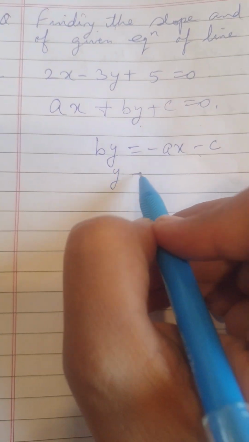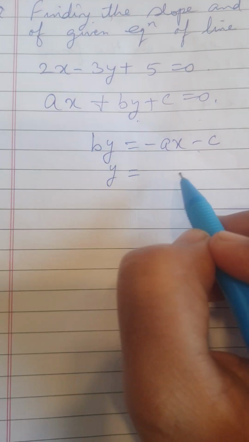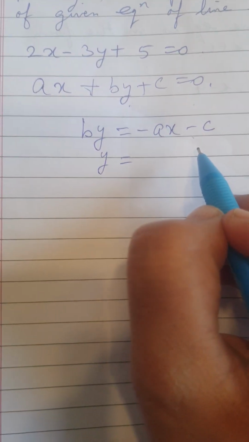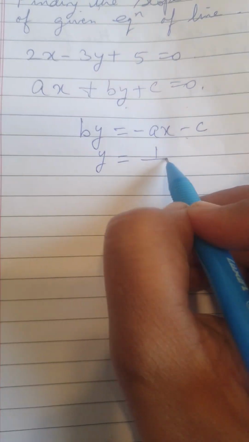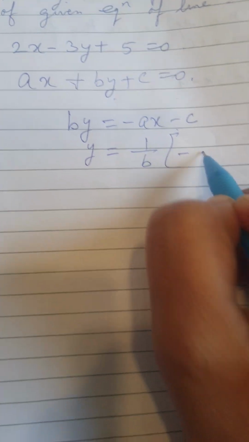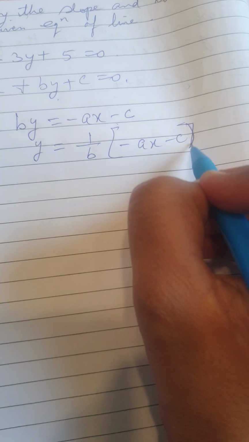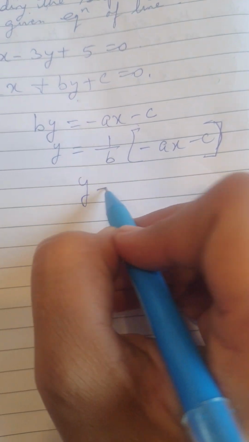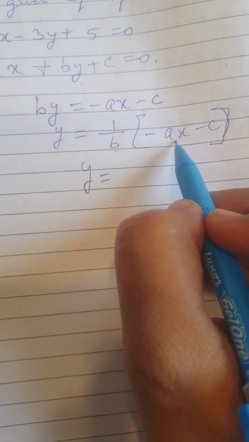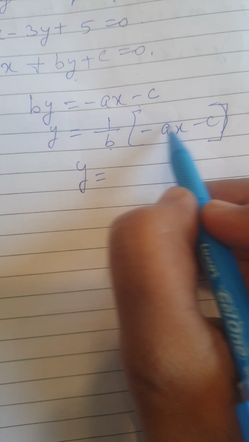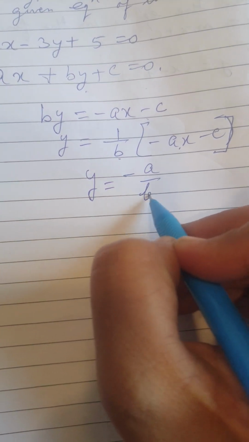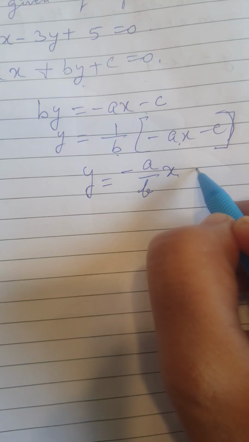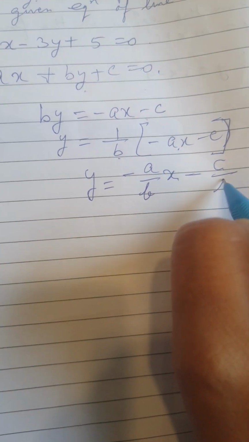Keeping y here, we have to place this b on the right hand side. Because b is multiplied with y, it will become the denominator on the other side. So y would be equal to, when we divide each term of the bracket, minus a by b into x minus c by b.